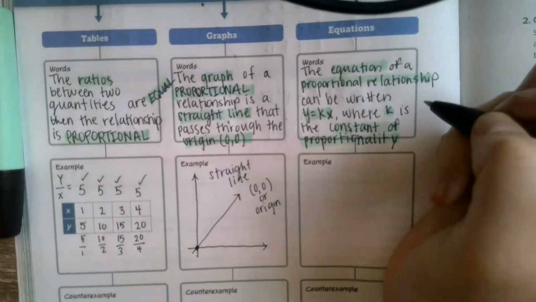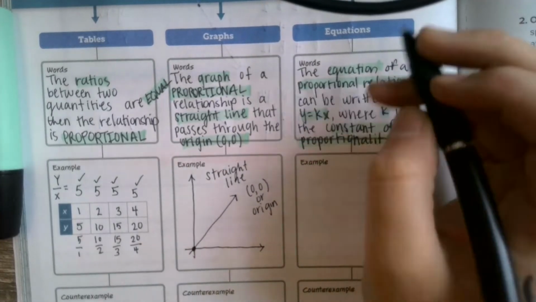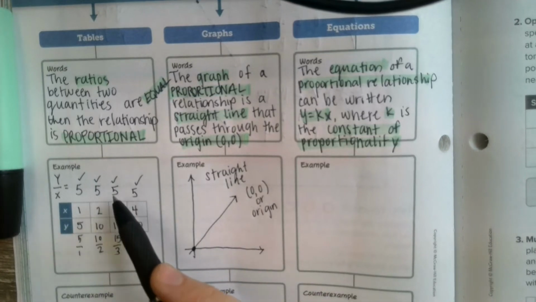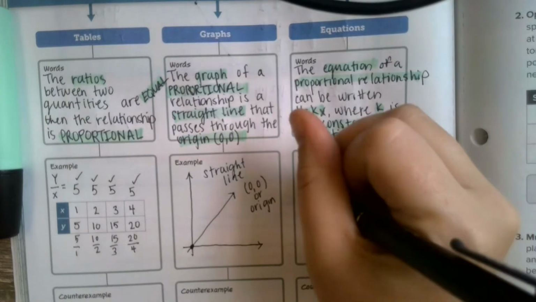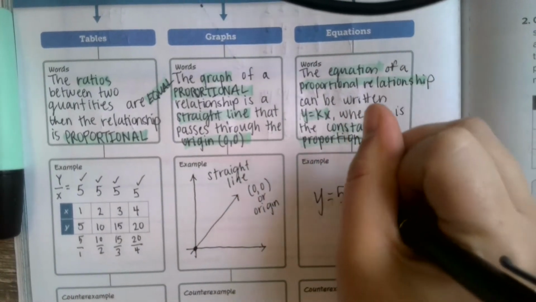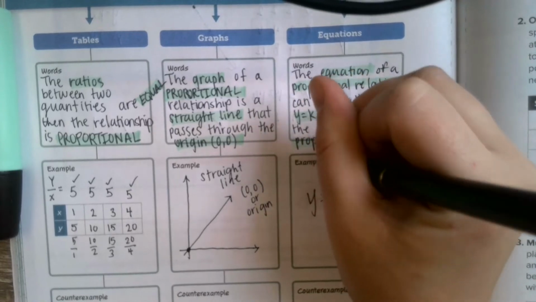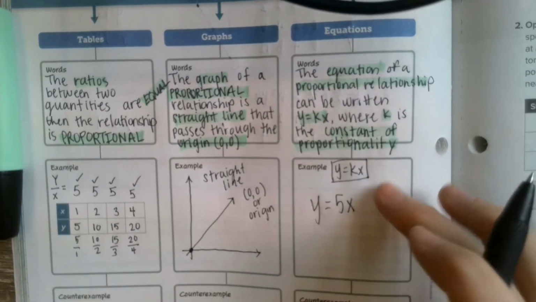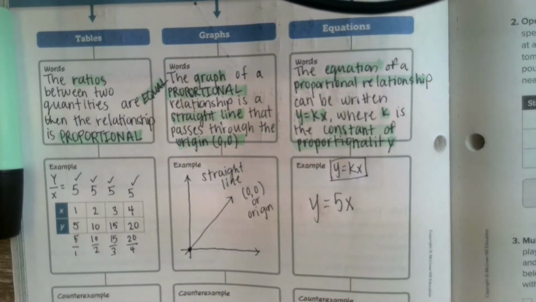Okay? And then the equation, it is written always as y equals kx. K is that constant of proportionality, which we found, that constant ratio, okay, that unit rate. This one would be y equals 5x, because y equals kx. This is our general formula, this y equals kx. The only thing that's going to change in the equation is k, okay?